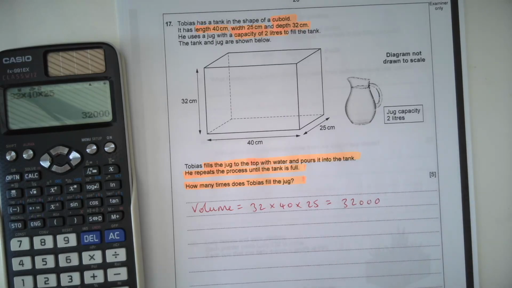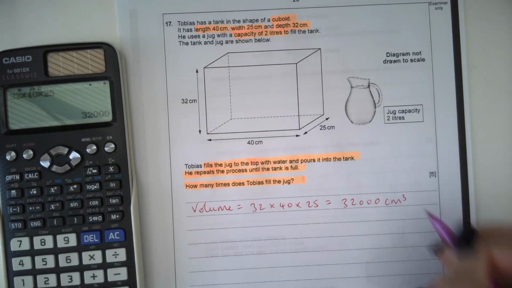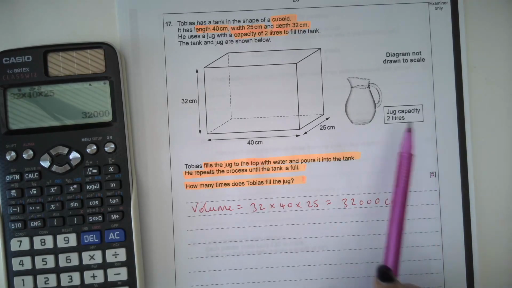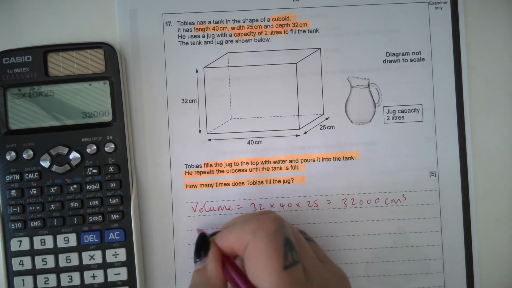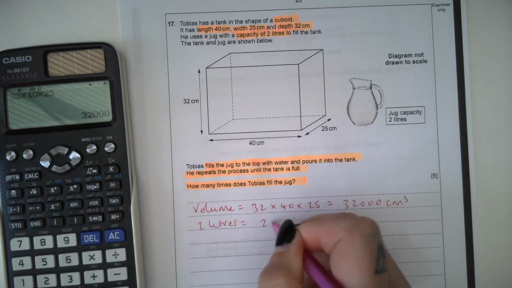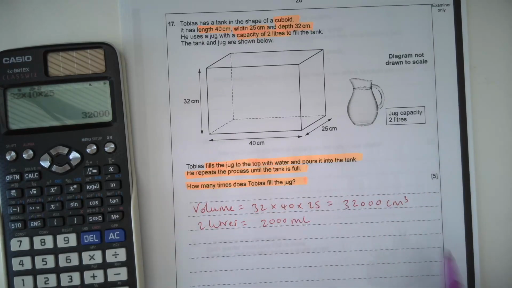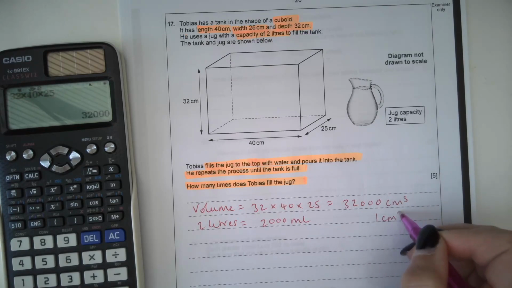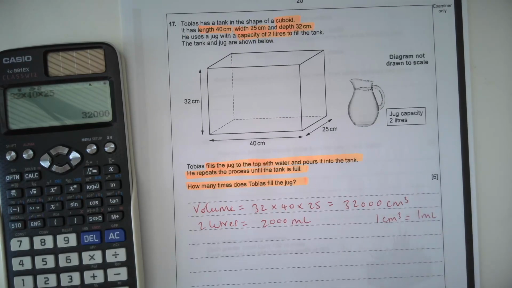Okay, so that's 32,000 centimetres cubed. This jug capacity is 2 litres, so 2 litres is equal to 2,000 millilitres, and 1 centimetre cubed is equal to 1 millilitre. So we can work with centimetres cubed and millilitres now because they're comparable. So that's important to note.